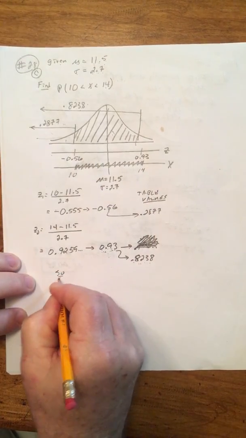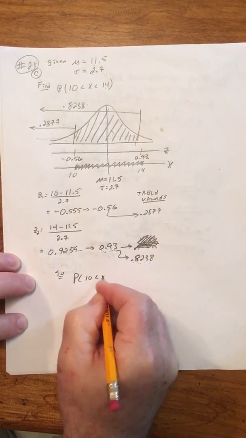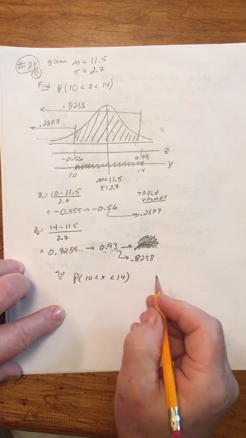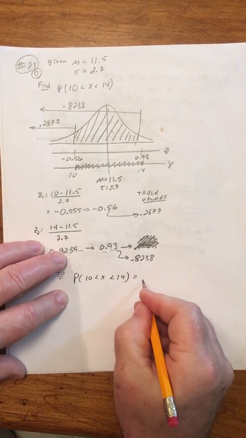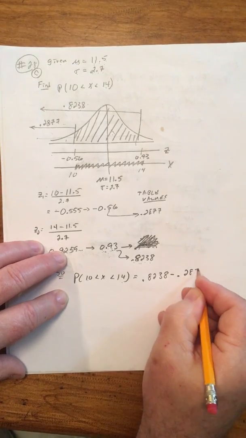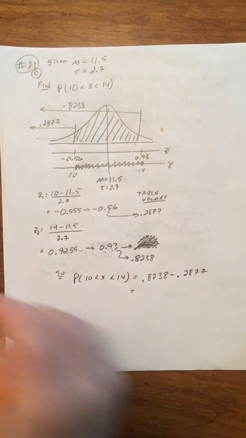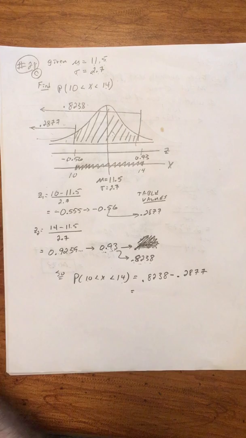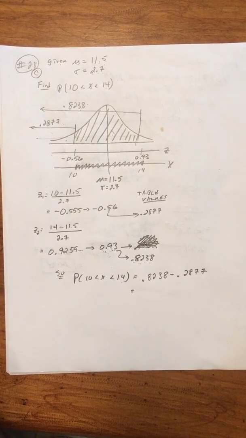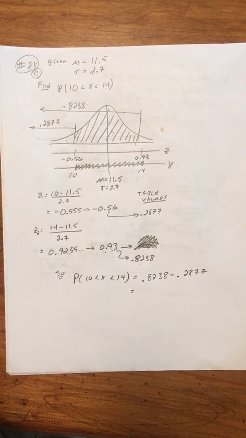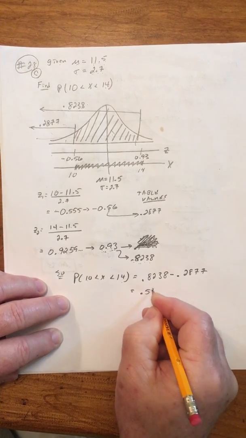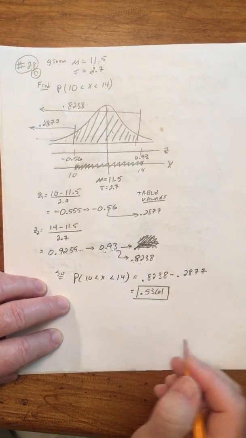So our probability that 10 is less than x, which is less than 14, the value is between 10 and 14, is given by, we subtract 0.8238 minus 0.2877, 0.5361. That's the value we're looking for.